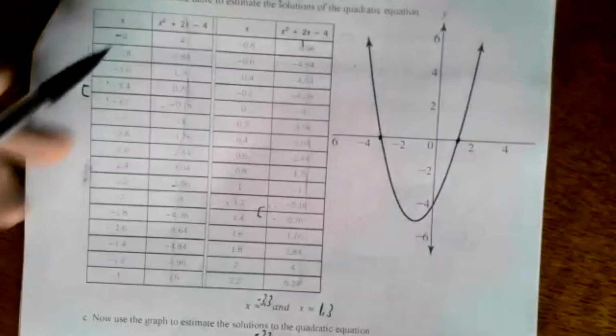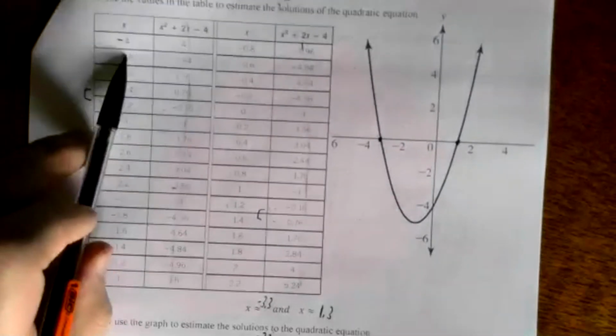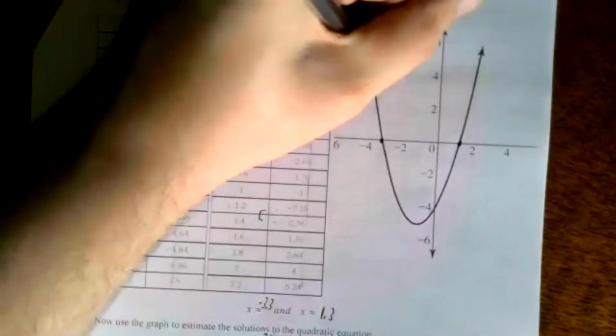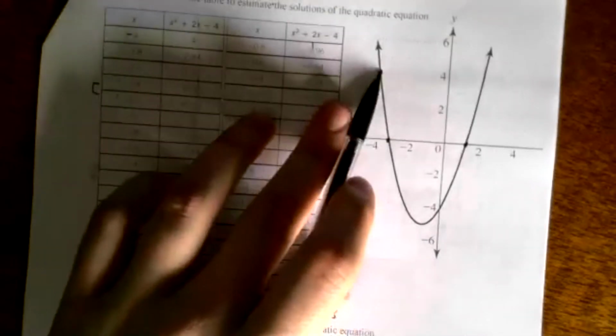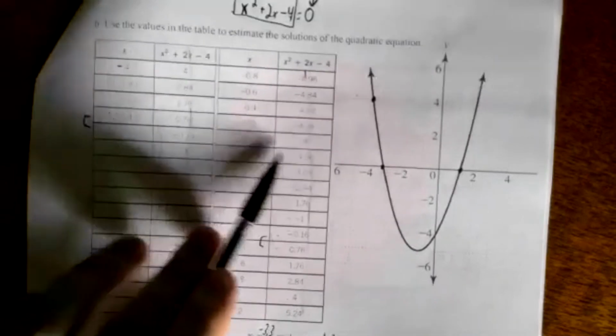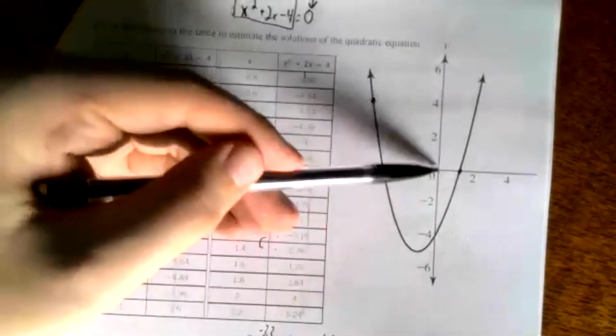So if I look at these values here, like if I look at negative 4 for x, we get 4 up here. So if I plug in negative 4 for x, I get a value of 4 out of the function. If I plug in 0 for x, I get negative 4. So I plug in 0 for x, I see that I get negative 4 right there.